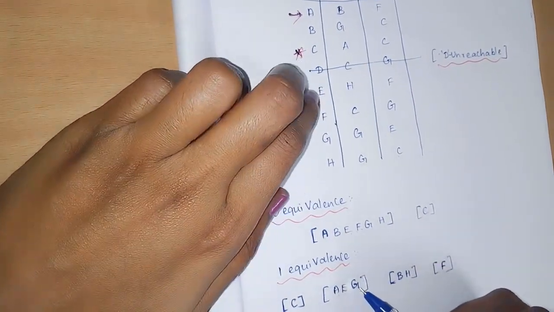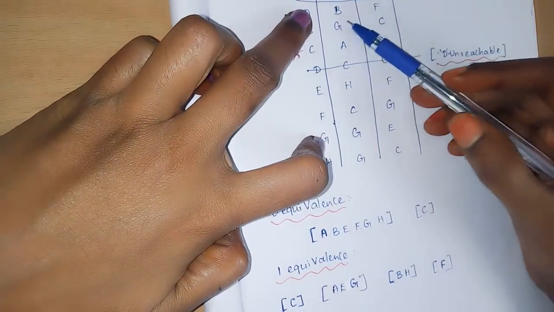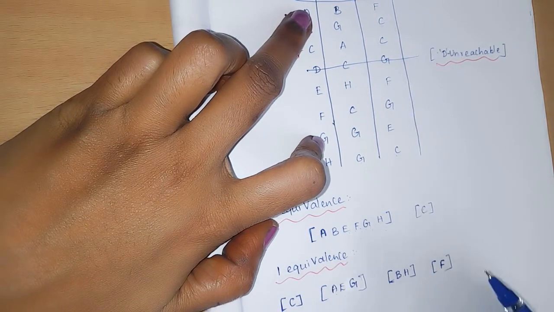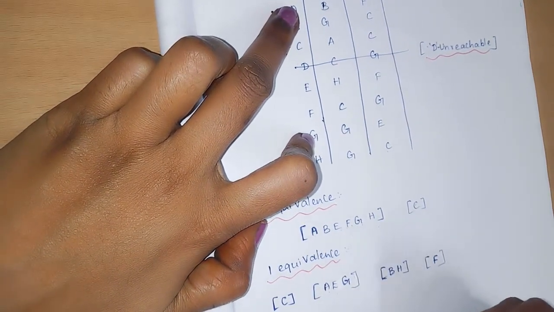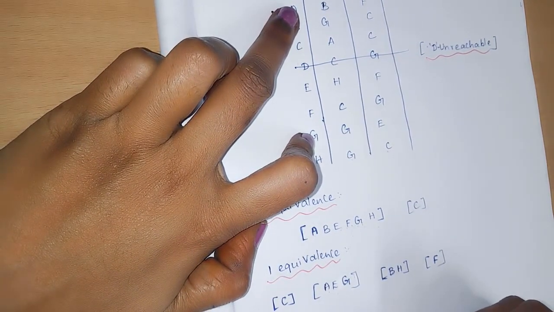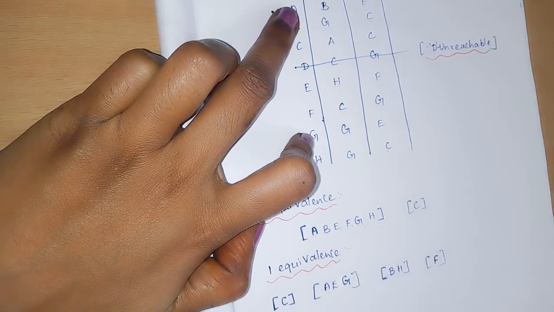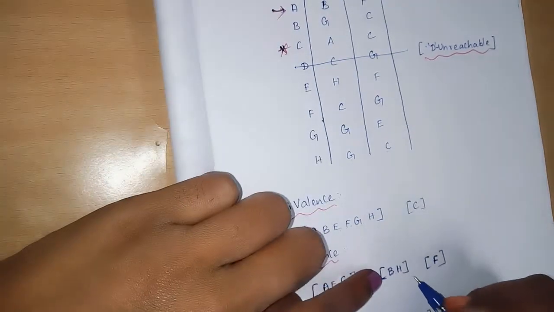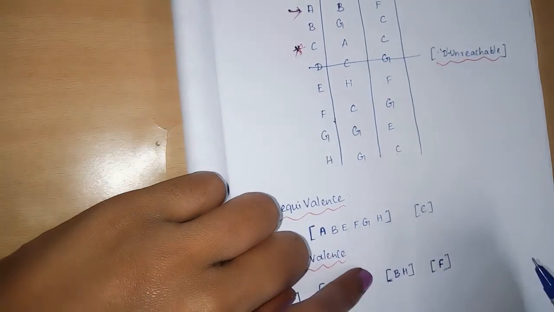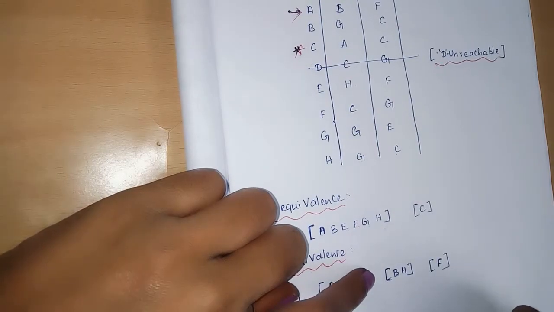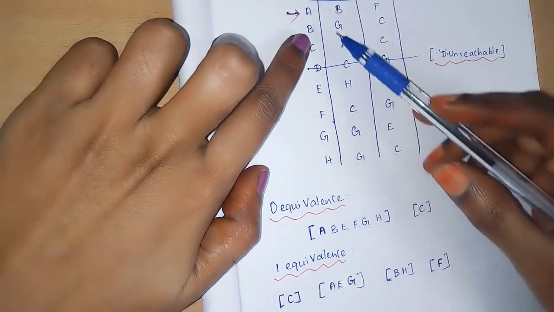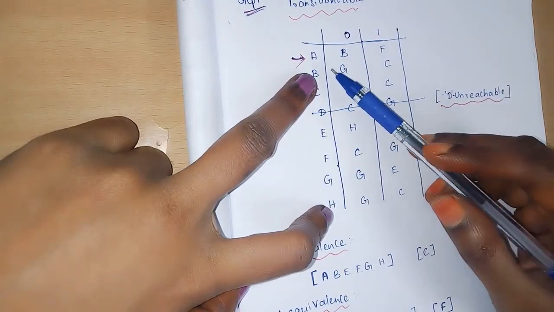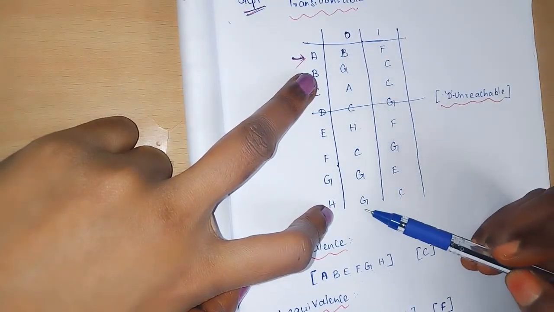Next, A and G, right? A and G. So it is going to be G. So B and G are different sets. So we'll have to separate it, right? G. Okay, fine. And now you are having BH. So we'll have BH. You have to check this B and H. On 0, B retains G, and H goes to G.